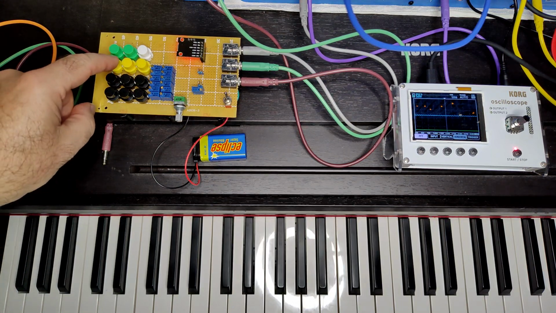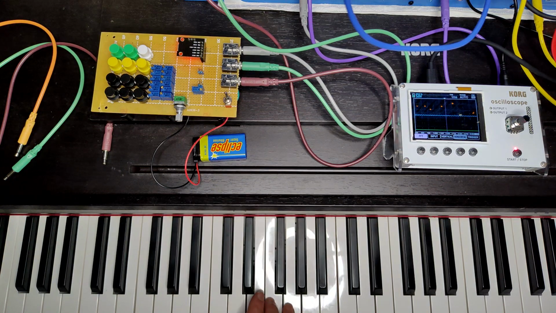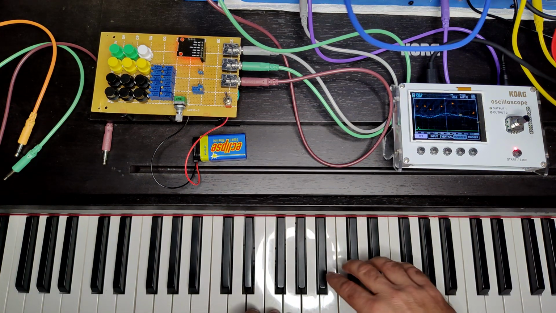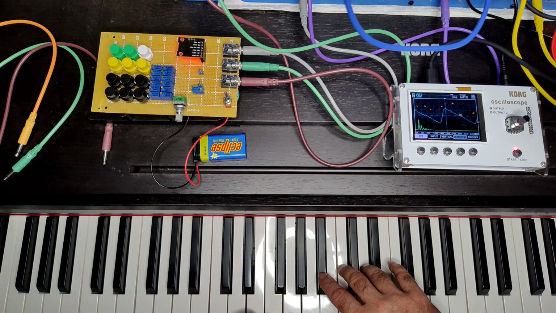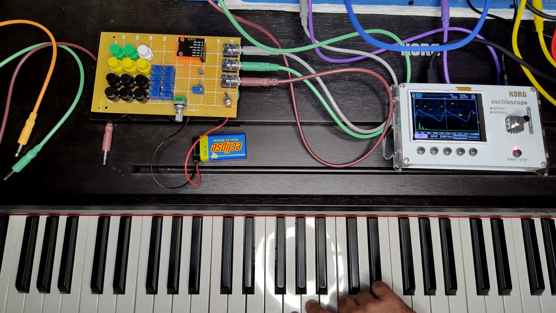Okay, and an even longer one, almost a paddy one. Put a bit of reverb on.